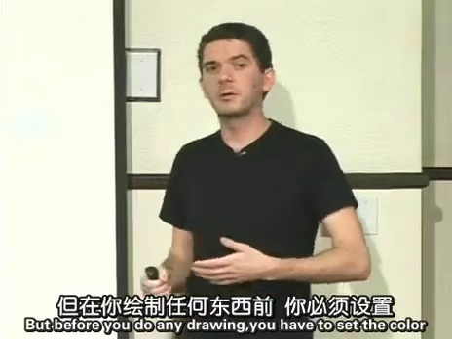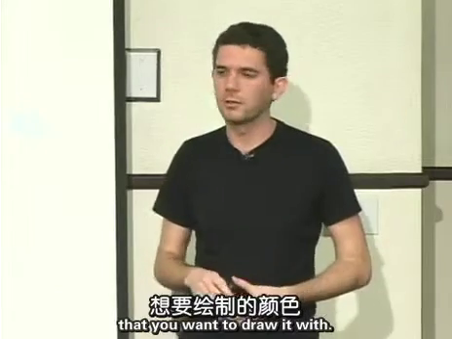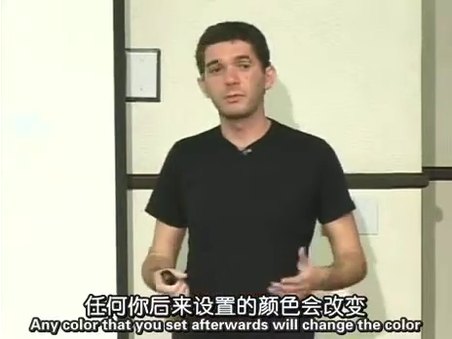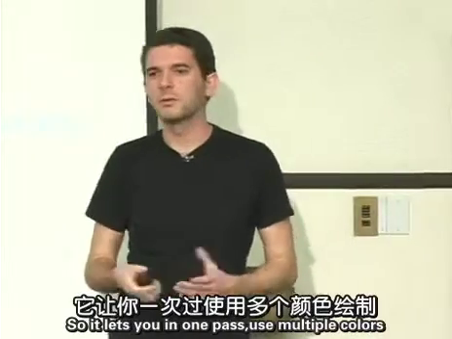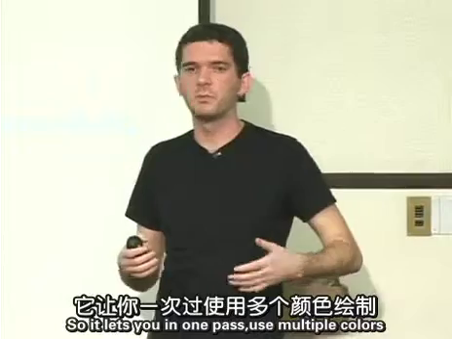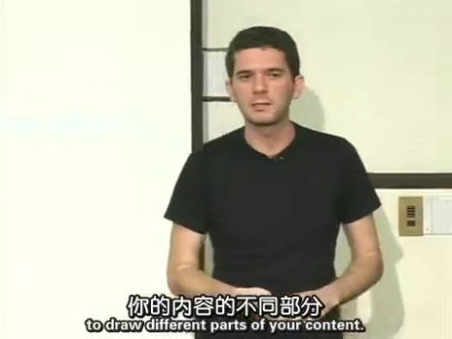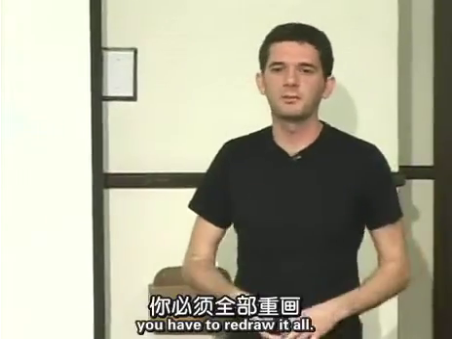But before you do any drawing, you have to set the color that you want to draw it with. Any color that you set afterwards will change the color of things that you draw after that, but not stuff you've already drawn. So it lets you in one pass use multiple colors to draw different parts of your content. But yeah, if you need to change something, you have to redraw it all.